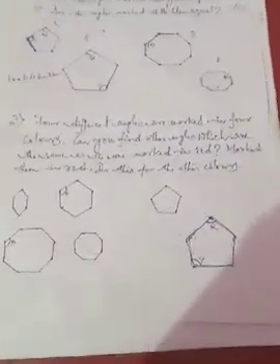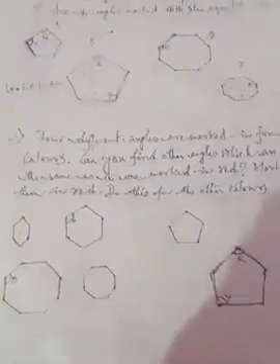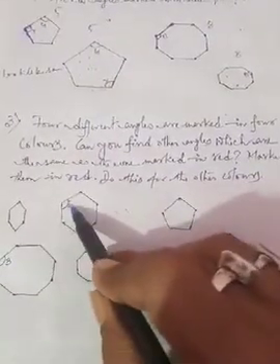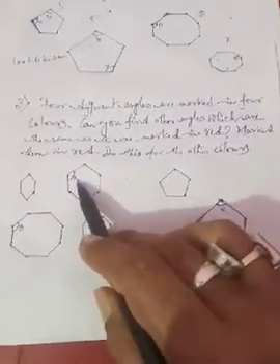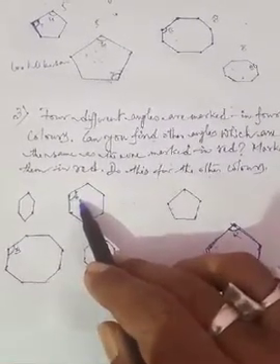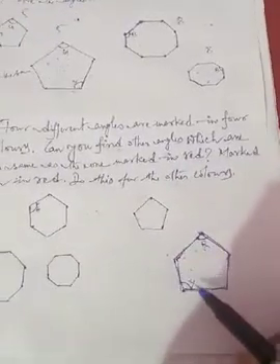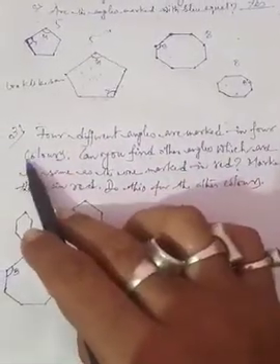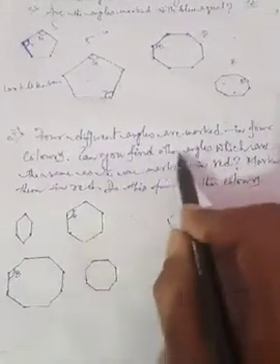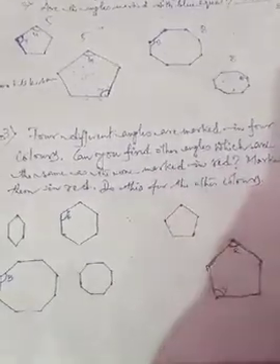Okay, now the next part, that is 4 different angles in 4 colors. The 4 different angles are colored green, blue, red and yellow. Green is denoted by G, blue is denoted by B, red is denoted by R, and Y is denoted by yellow. Can you find other angles which are the same as the one marked in red?